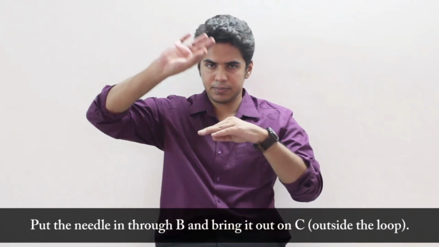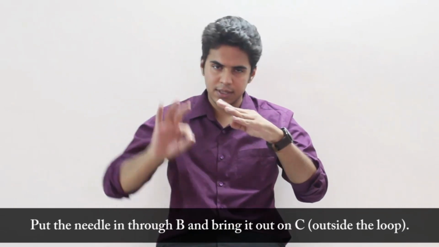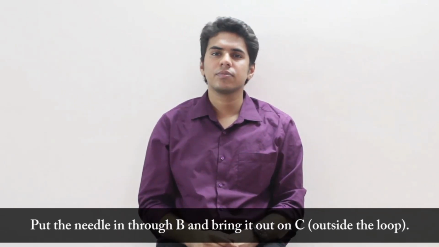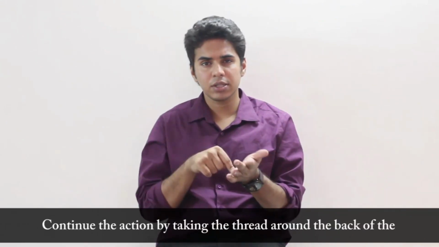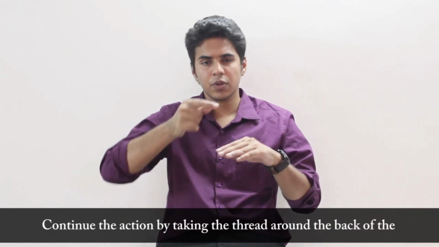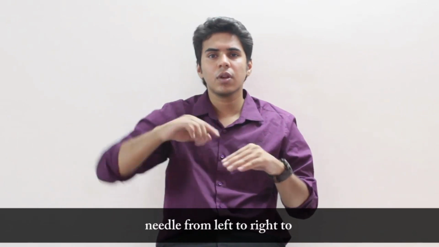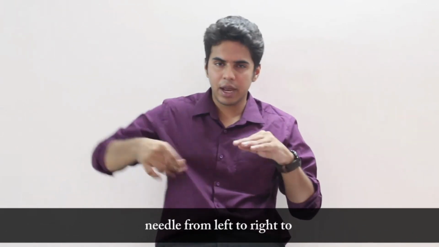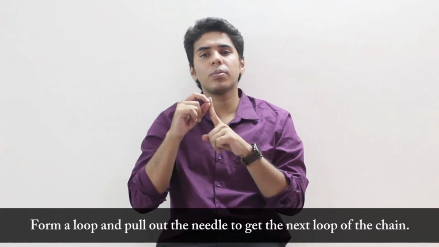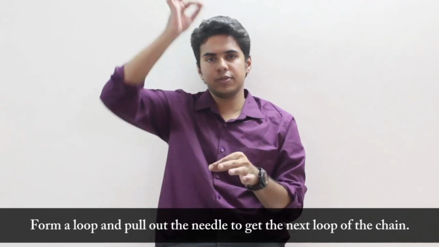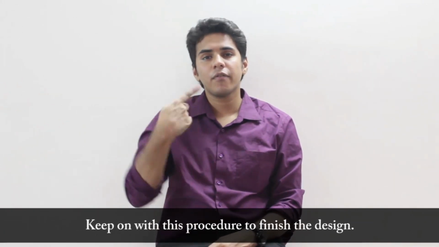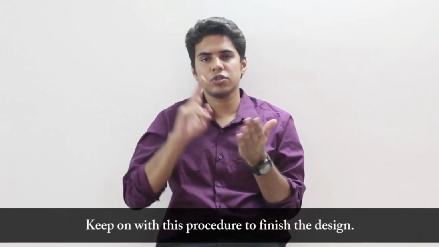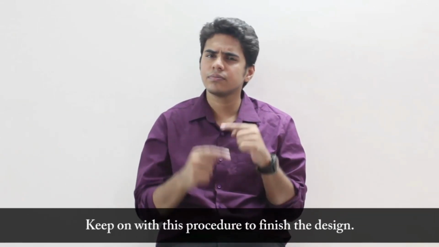Put the needle in through B and bring it out on C, outside the loop. Step 5. Continue the action by taking the thread around the back of the needle from left to right to form a loop and pull out the needle to get the next loop of the chain. Keep on with this procedure to finish the design.